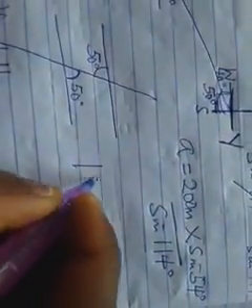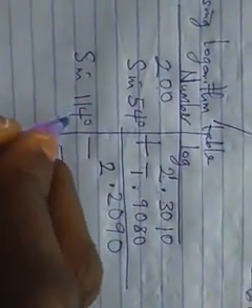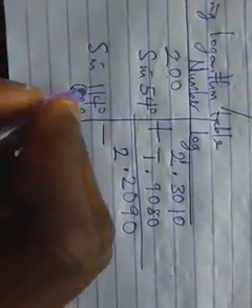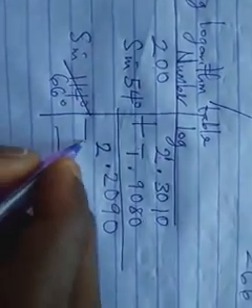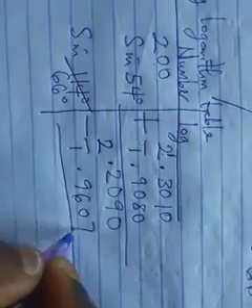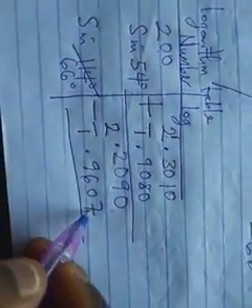So therefore you remove this 114 from 180 degree. When you say 114 from 180, that means you say 180 degree minus 114 degree. You have 66 degree. So in place of sine 114, we look for sine 66 degree. So what is sine 66 degree at the back of the textbook? It is minus 1.9607.